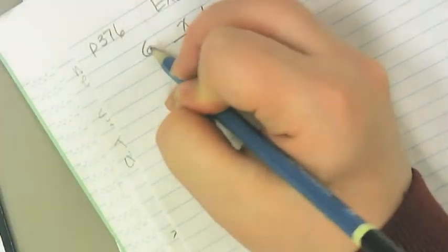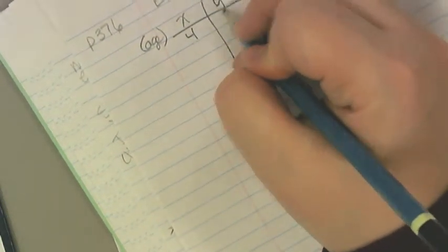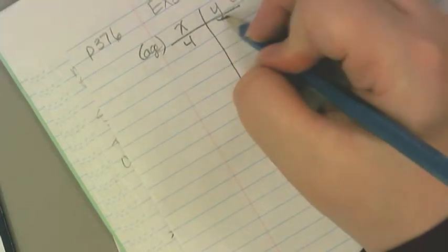So x, what does x represent on the graph? His age, yeah. So x is his age. When he is 4, what's y on the graph? Yeah. His allowance. When he is 4, he gets $2.